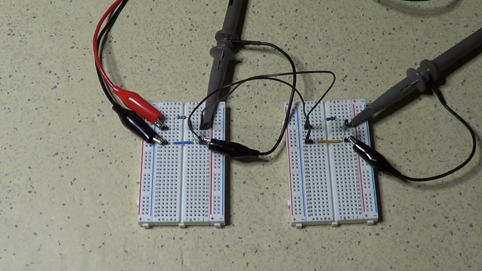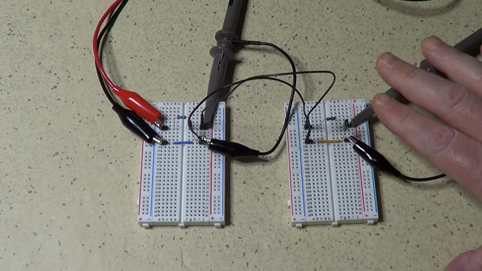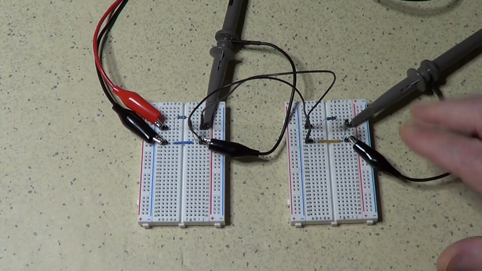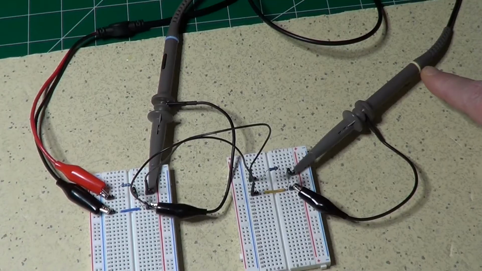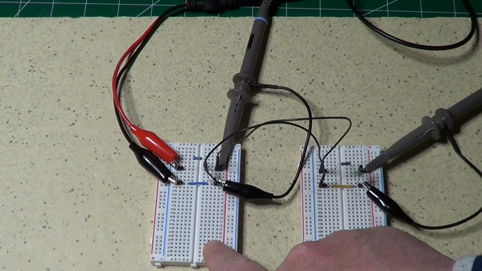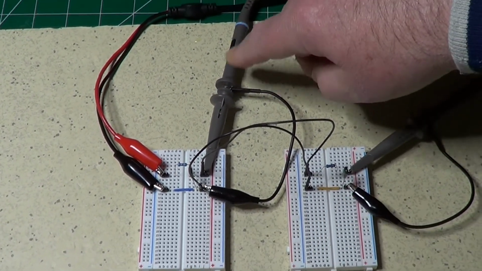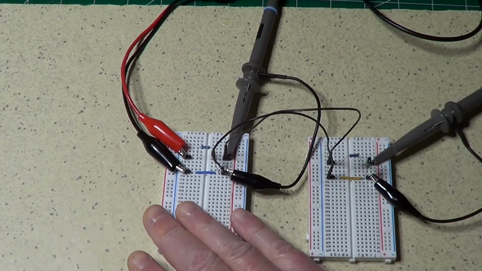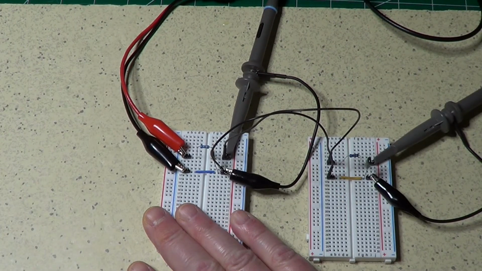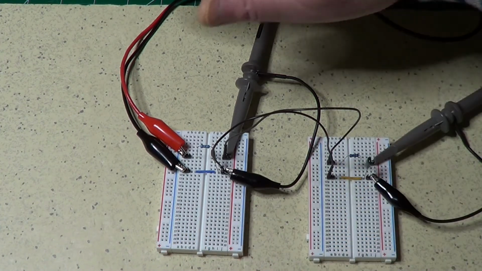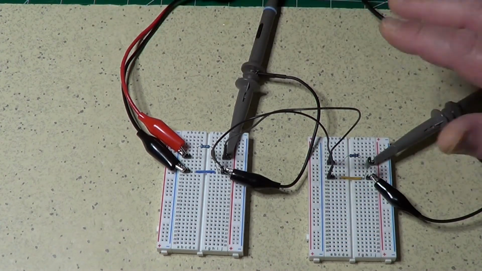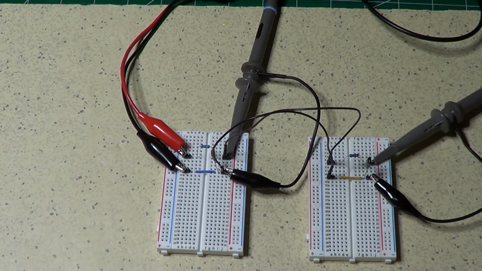Let's take a look now at the response to a square wave. I have connected the output of the second-order filter to the yellow channel of the oscilloscope, and I have also connected the blue channel of the oscilloscope to the first section of the filter, which is basically the first-order low-pass filter. This way we can compare the output of the first order and the second order and see what the difference is because of what changed.